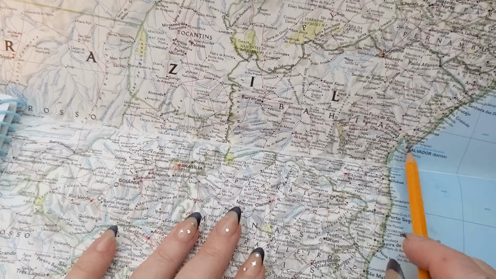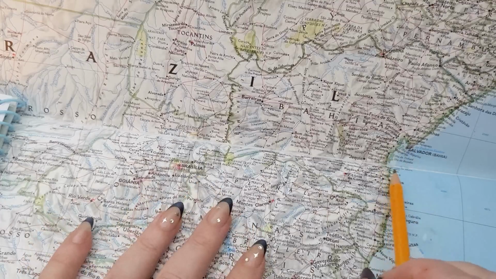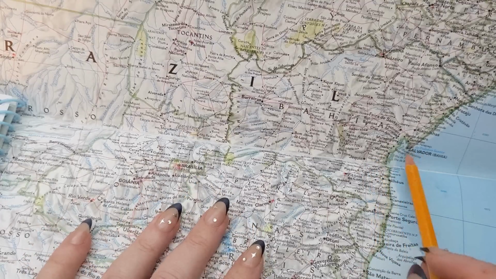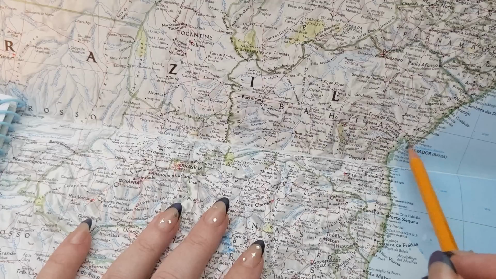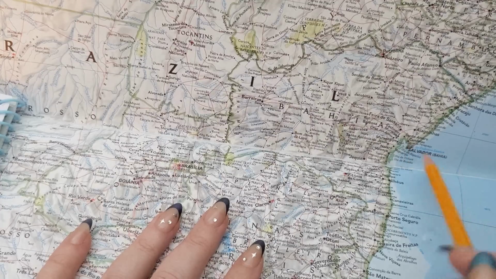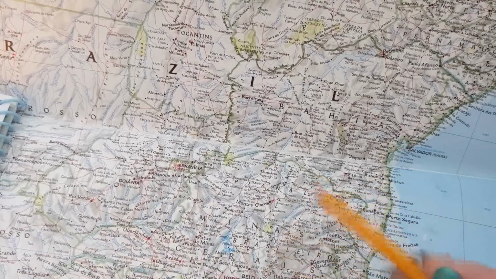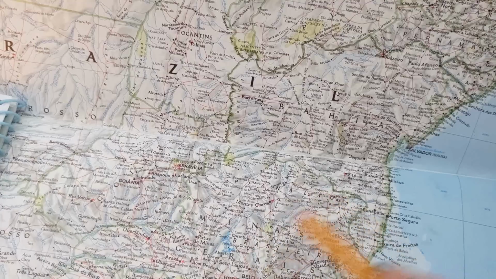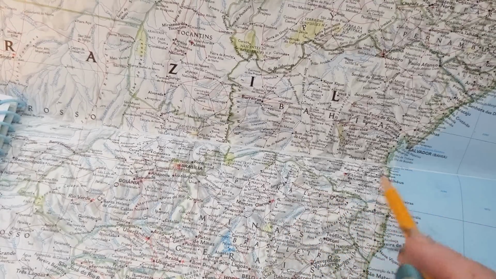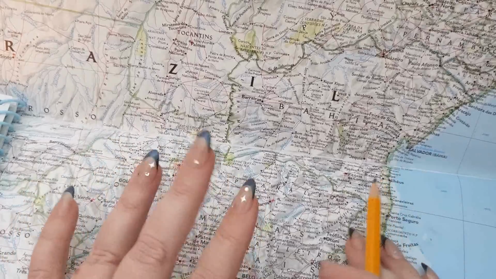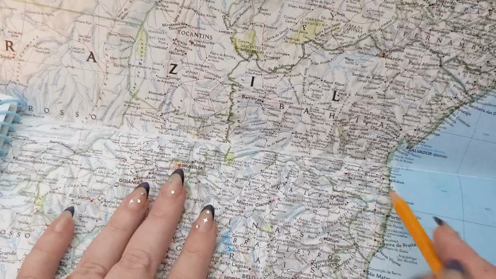This was the capital of Brazil until 1763, because it was where all of the industry was happening. But by 1763, gold had been discovered down in Minas Gerais. So they moved the capital to Rio, which is a lot closer to the gold mining industry. So it was just an economic move.